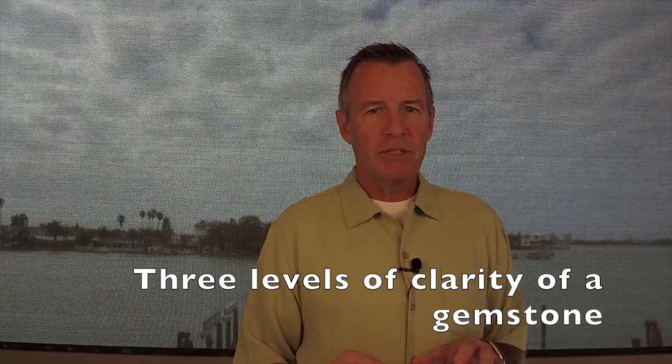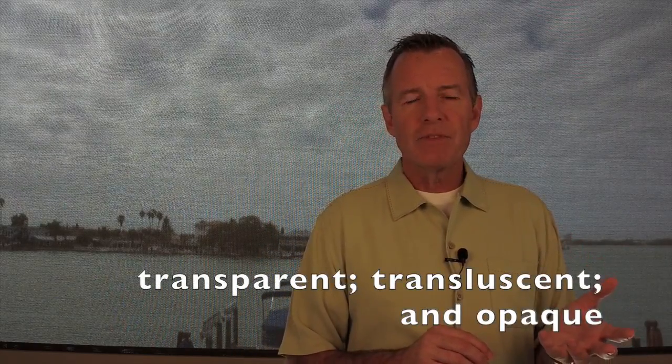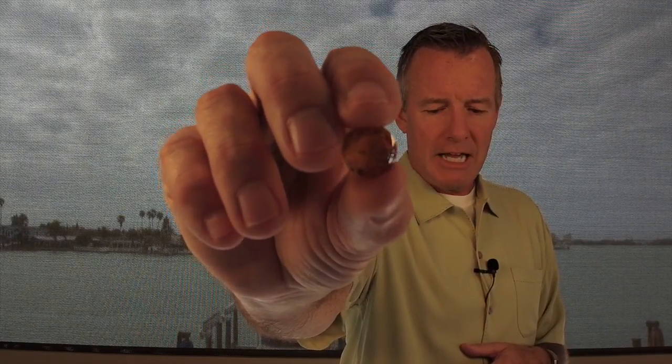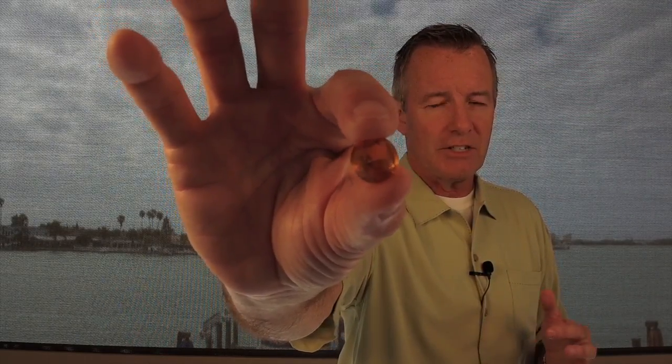Now, since we talked about clarity, there are 3 basic levels of clarity of a gemstone. There's transparent, there is translucent, and then there is opaque. Now, I describe it in this way. A transparent gemstone, in this case, I'm going to give you a look at a citrine. Okay, and that's just a faceted citrine.